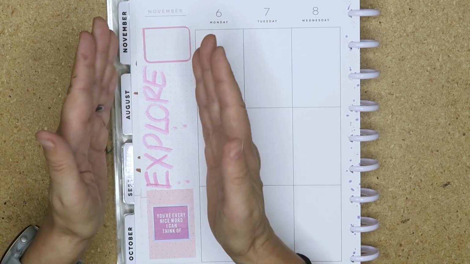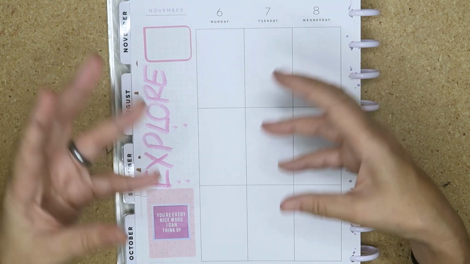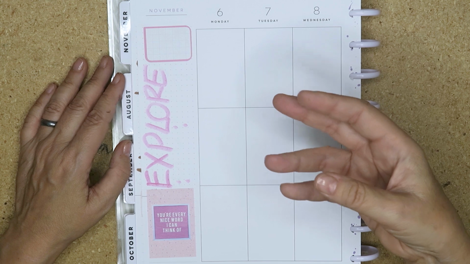On a similar vein, the third thing that you can do is you can put your word of the year in your sidebar each week. Now, this is great if you're trying to keep your word of the year kind of present and top of mind, especially in your planners.